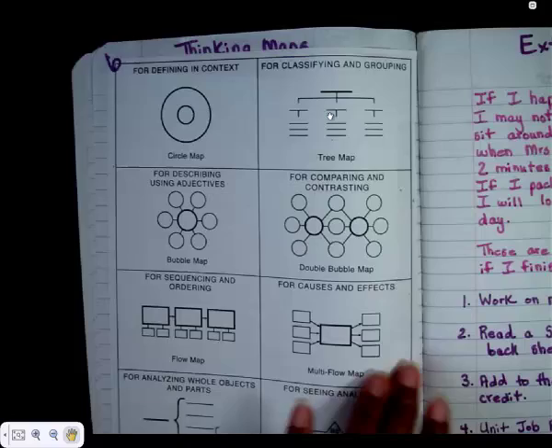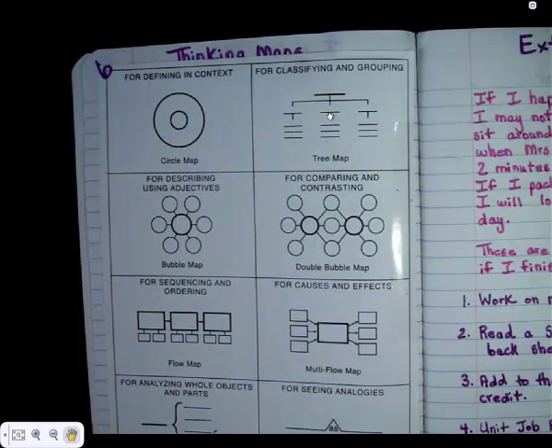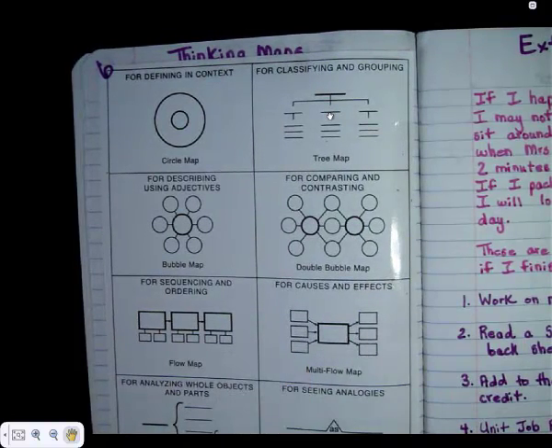Page 6, go ahead and title it Thinking Maps, and you should have received this paper in class. Go ahead and glue it down. You will be doing thinking maps in class and thinking maps for homework. So this is going to be a good reference tool for if you ever forget what a certain map looks like and what its use is.